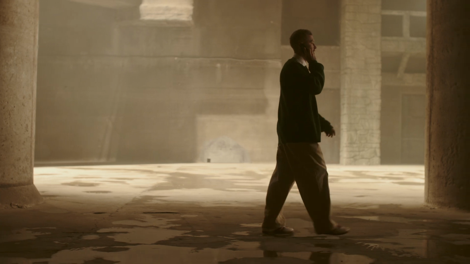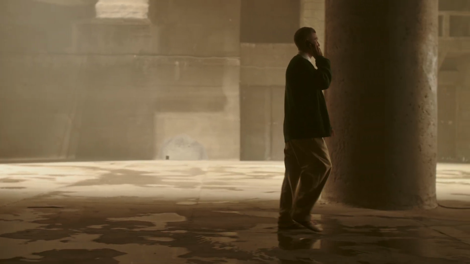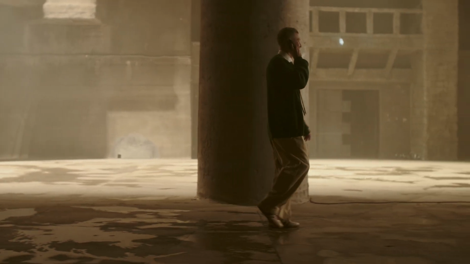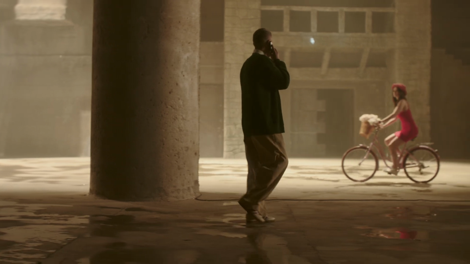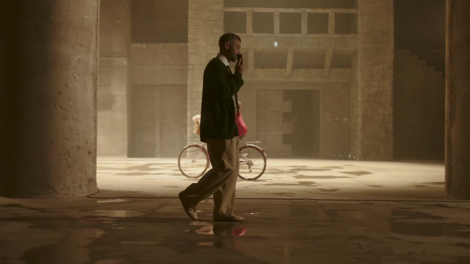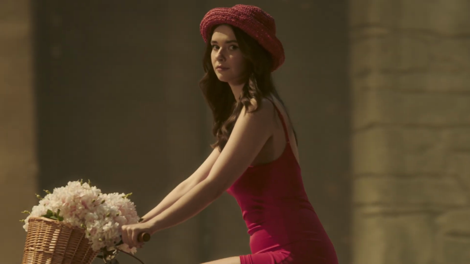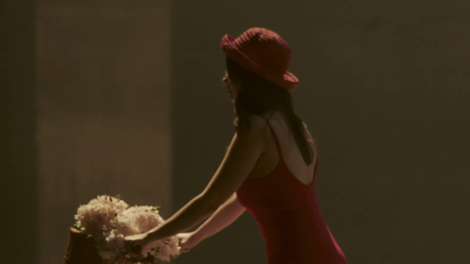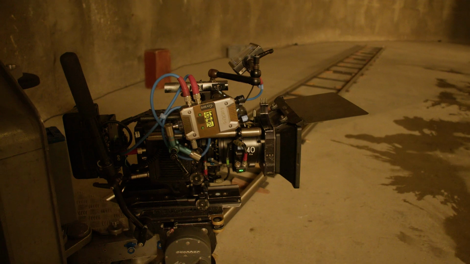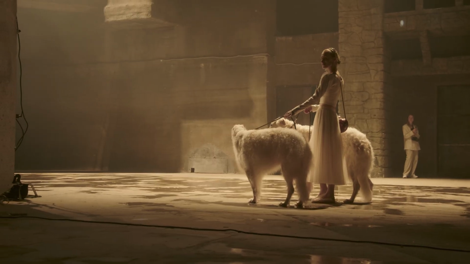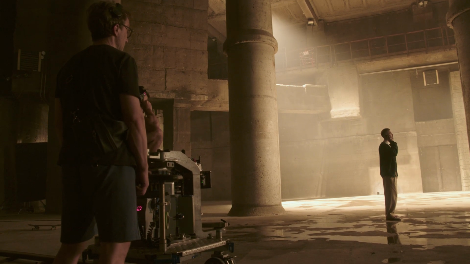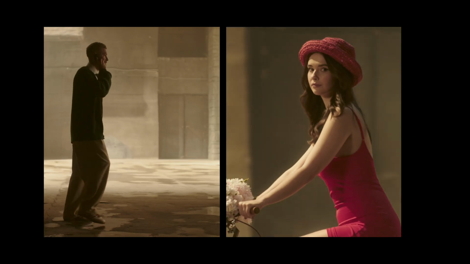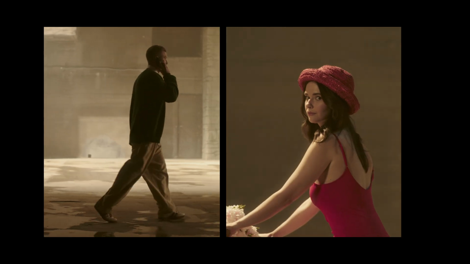In one scene, for example, I planned for a character to walk across the foreground as a silhouette, while another character, a girl on a bike in the background, catches more top light. And since the light is hitting the floor, it also bounces up to create a bit of fill on her. So by simply adjusting where your actors are standing in frame, you can totally shift the lighting dynamics, even with just one source.